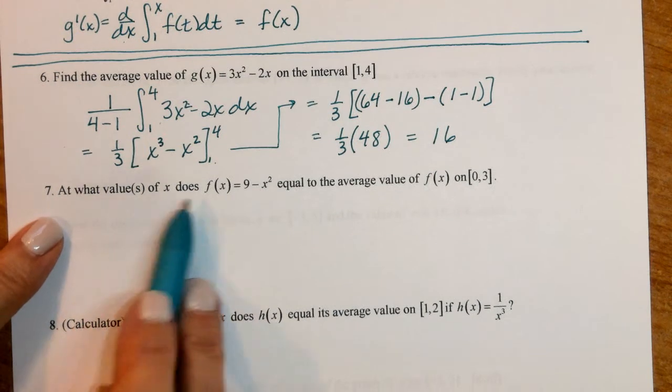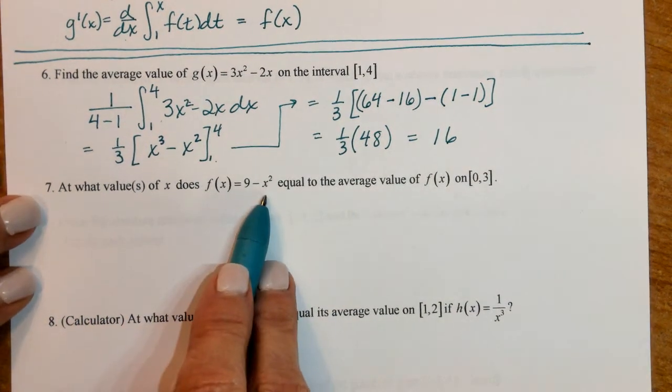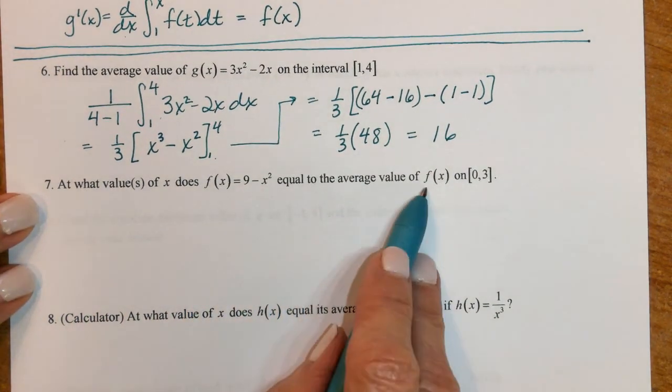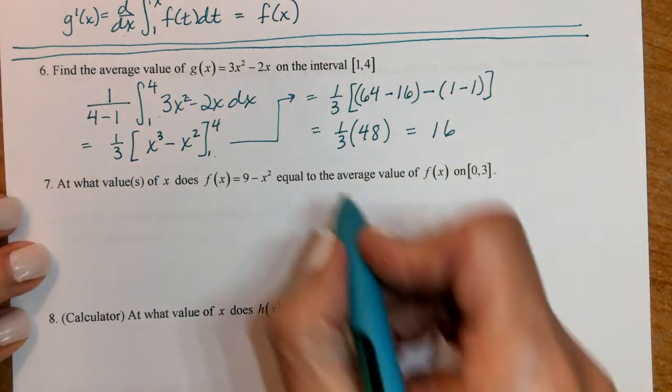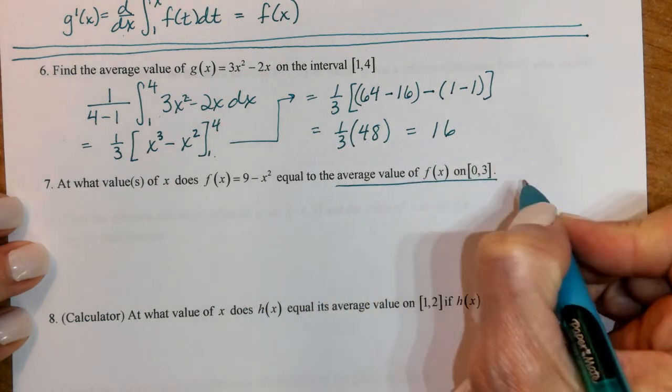At what values of x does this function equal the average value of f on this interval? So first let's find the average value of f on that interval.